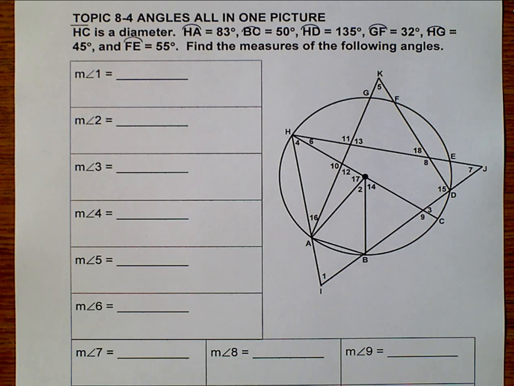Hello, this is topic 8-4, angles all in one picture. Now, I'm going to have a whole lot of work and a very small amount of space, so you may need to pause or rewind to get a better idea of what it is that I'm doing, but I will explain everything as I go along.